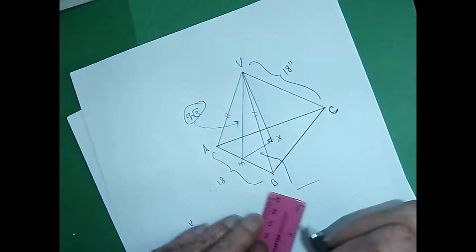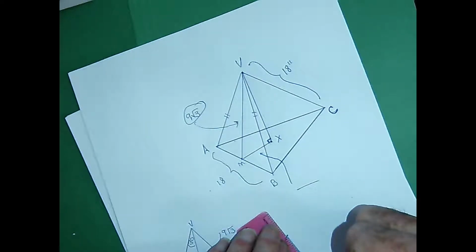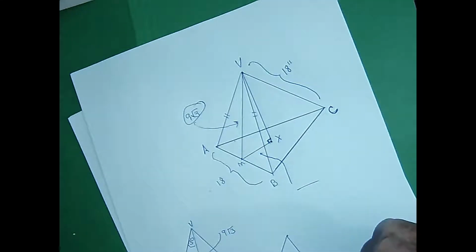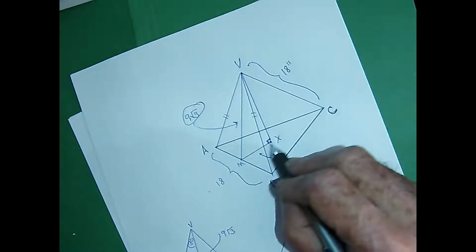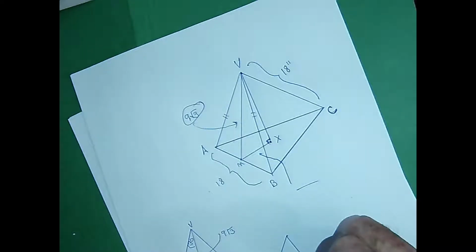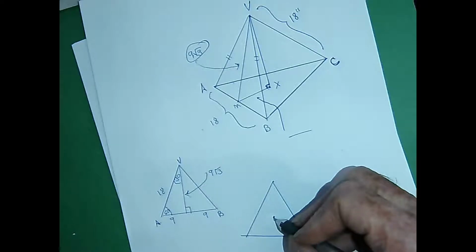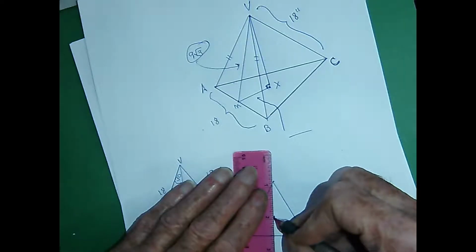Let me sketch a little equilateral triangle over here, and we're going to work out with it, see if we can't find that. That's called the apothem of the equilateral triangle. This distance is from X to the midpoint. An apothem is used when you find the area of a polygon. It goes from the center of a polygon to the midpoint of an edge, but it's perpendicular.